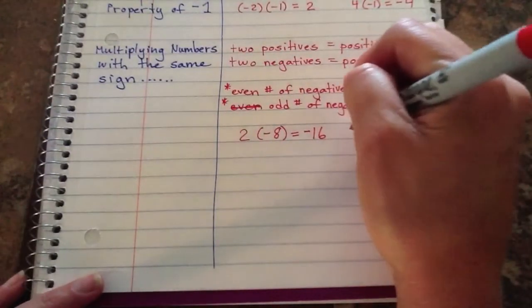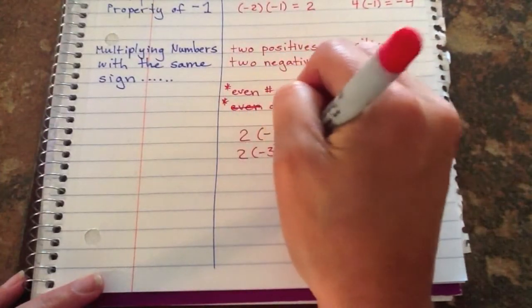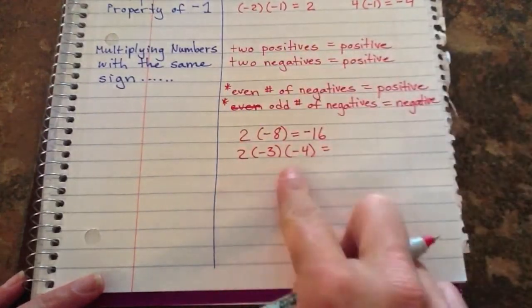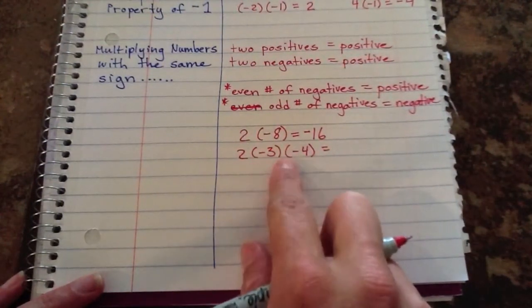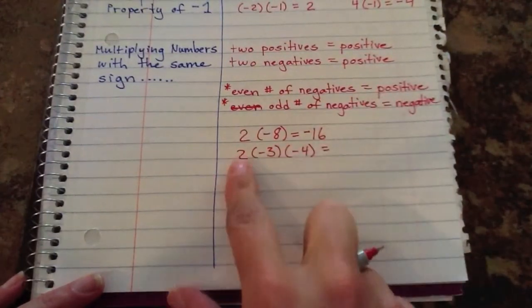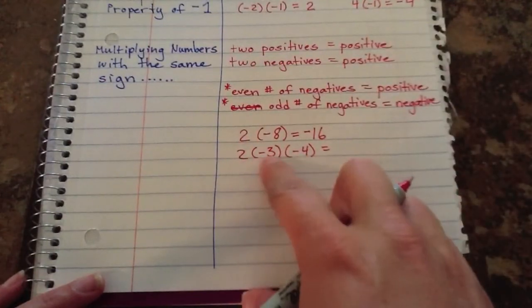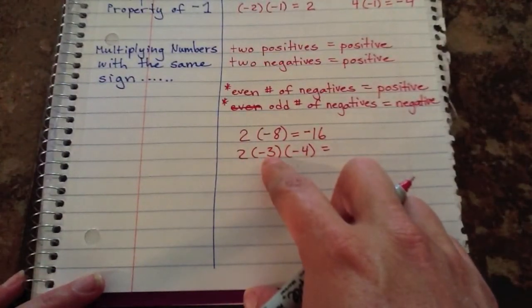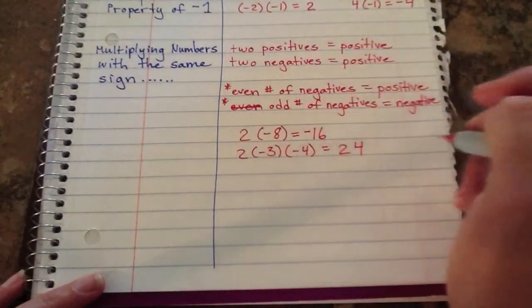If I had something like 2 times negative 3 times negative 4, when I go to look at this, I usually determine my sign before I even write an answer or do any of the multiplication. 2 negatives are going to become positive, and then another positive just stays positive. Now I multiply 2 times 3, and then 3 times 4, so I end up with a positive 24.